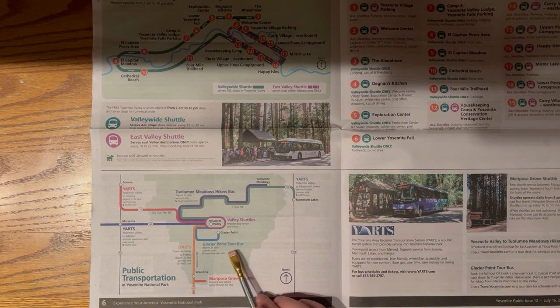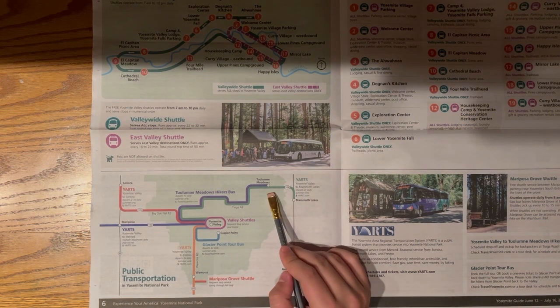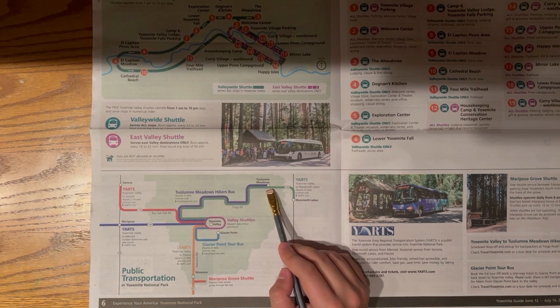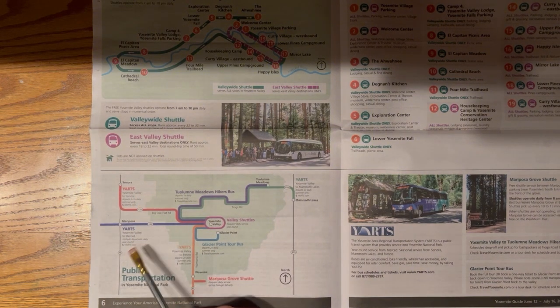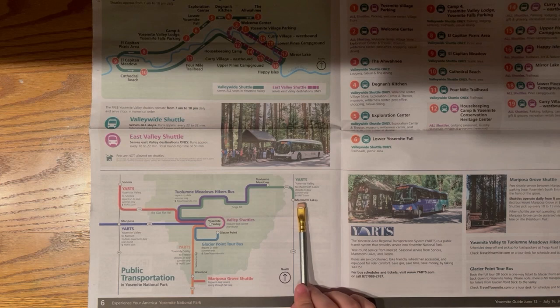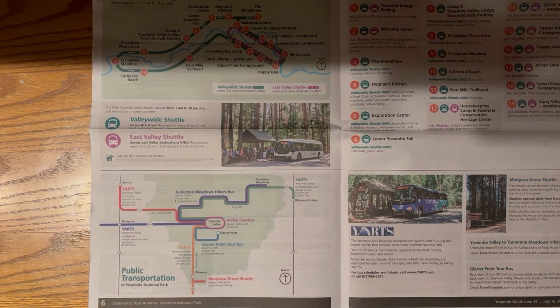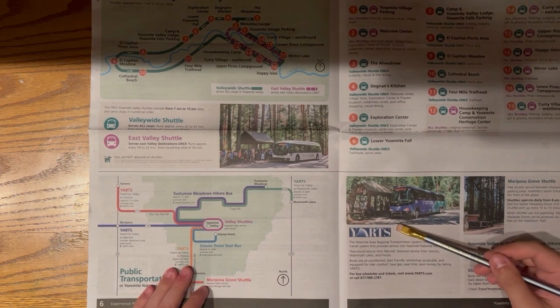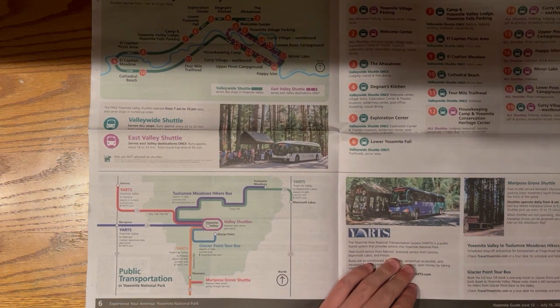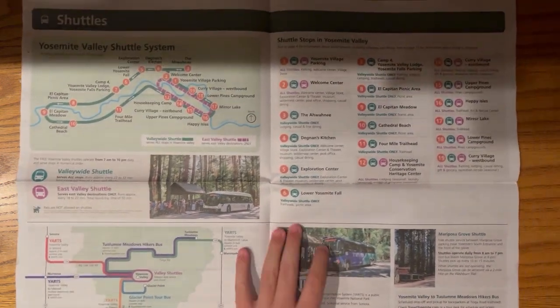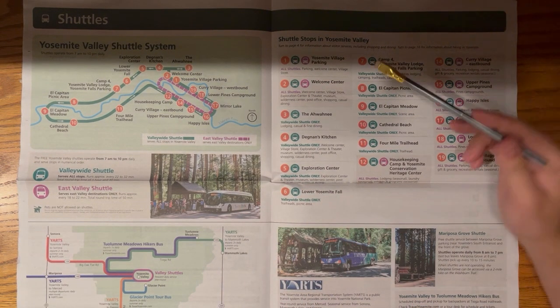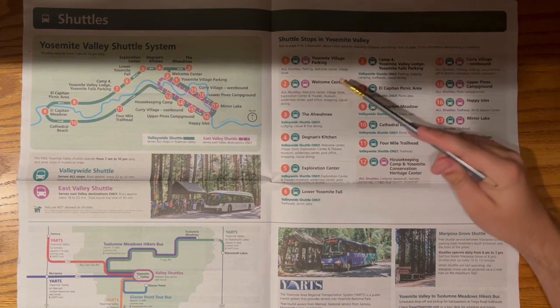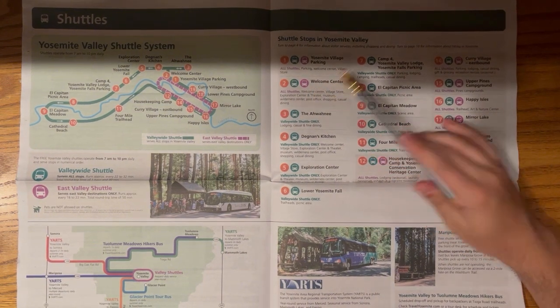Of note, going to Glacier Point and Tuolumne Meadows, those shuttles are booked through the national park, and the shuttles to Sonora, Mariposa, Merced, Fresno, and Mammoth Lakes are through YARTS, the Yosemite Area Regional Transportation System. We have a list of the shuttle stops, those serviced by just the valley-wide shuttle, and both the valley-wide and the East Valley shuttles.